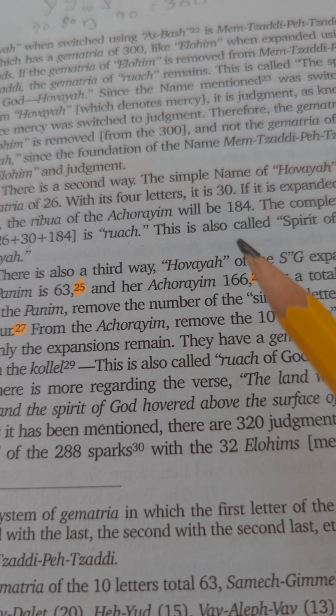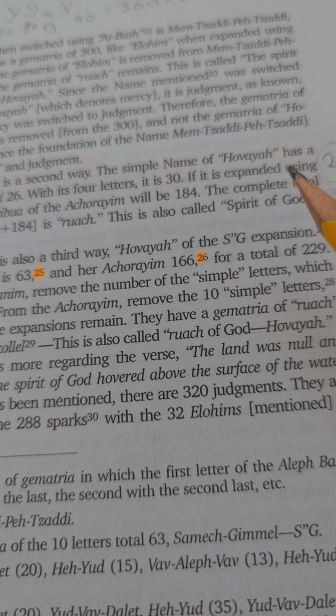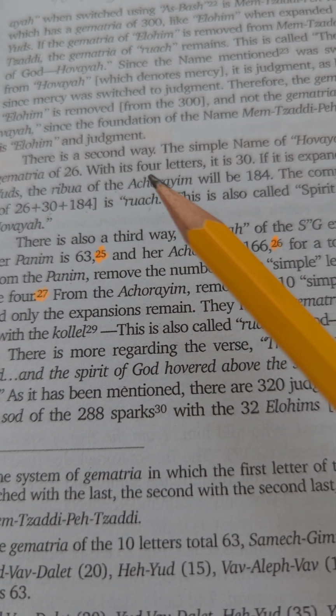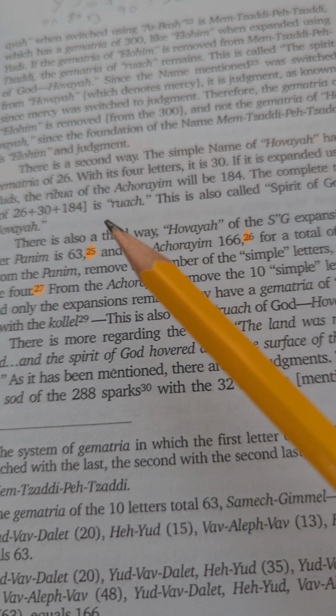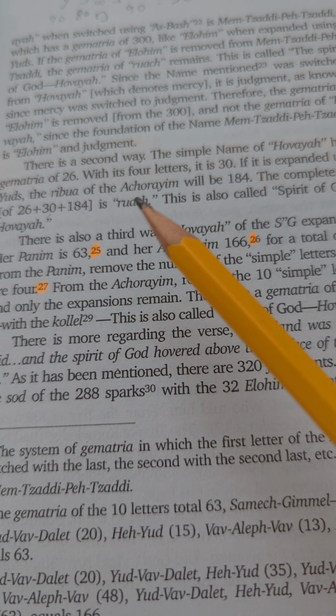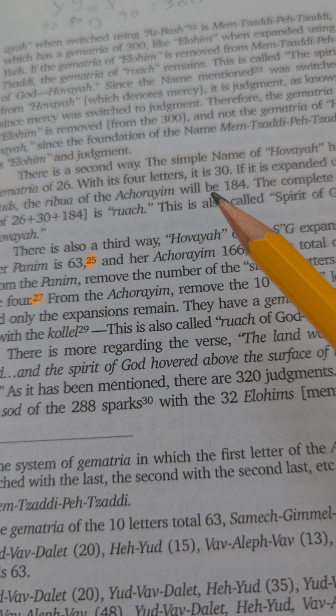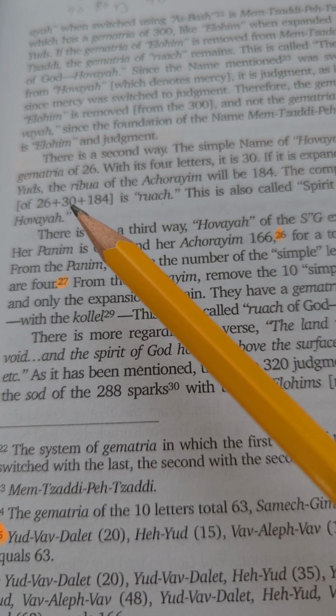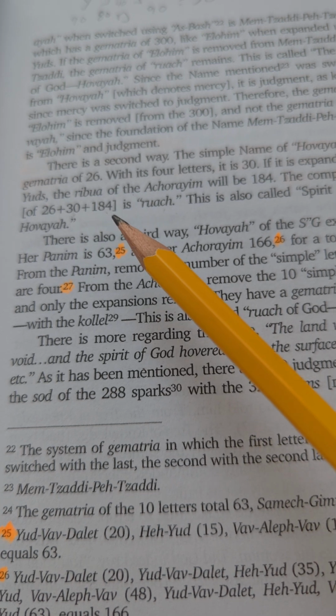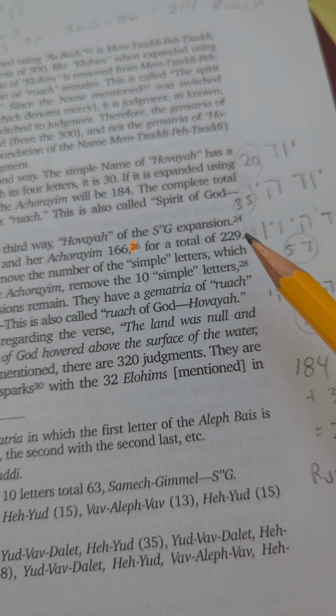And there is a second way. He says the simple name of Havaya has the gematria 26, with its four letters it is 30. If it is expanded using the Yuds, the Rebuah of the Achoraim will be 184. The complete total, 26 plus the 4 equals 30, plus 184, equals out to Ruach.